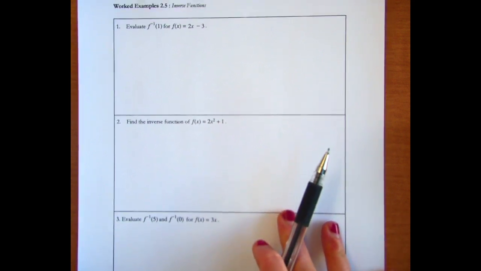If you finish early, you can move on to your Delta Math assignment. It's called 2.5 inverse functions. All right, good luck.